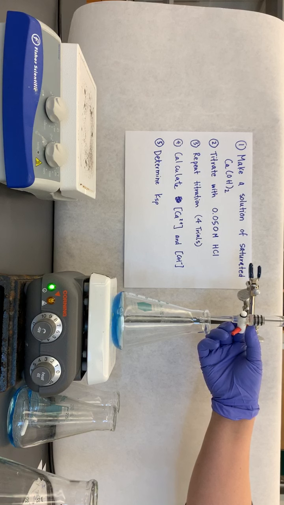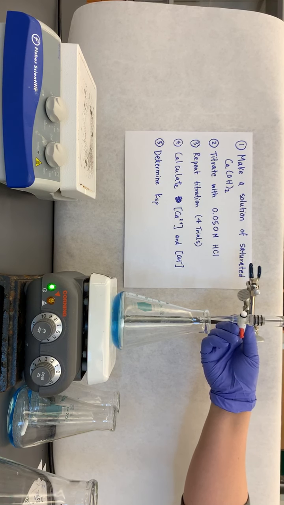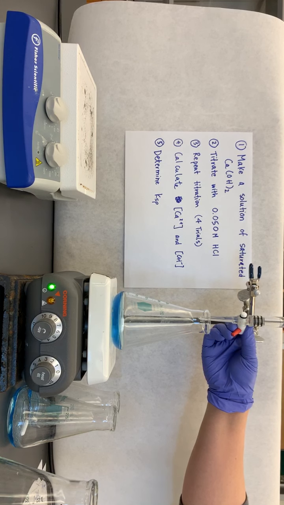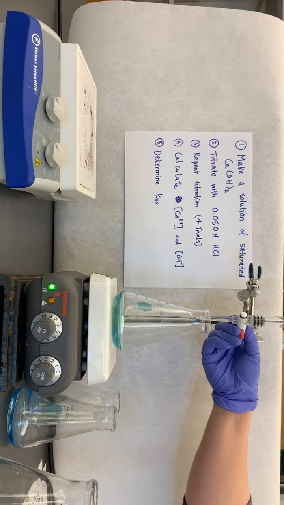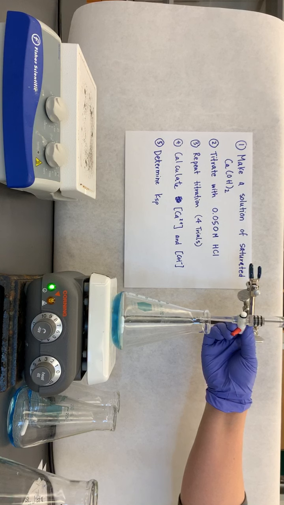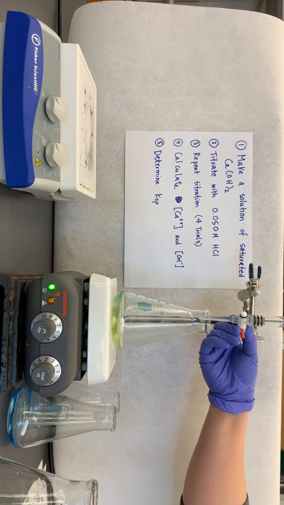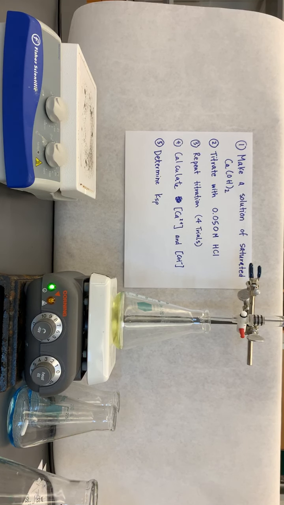Normally when I do a titration, I don't add it this quickly, but I'm trying to save a little bit of time, so we're just going to go ahead and almost there. Okay, that looks good. Okay, and again, you can see it's a yellow color.